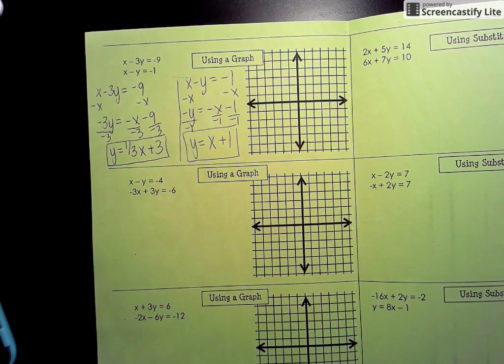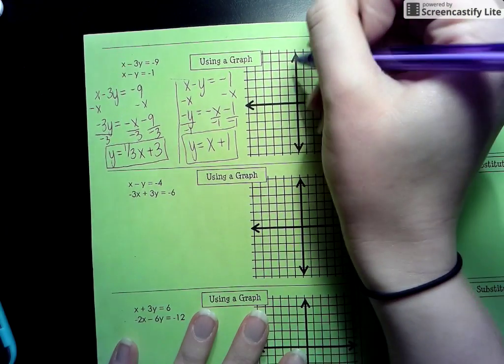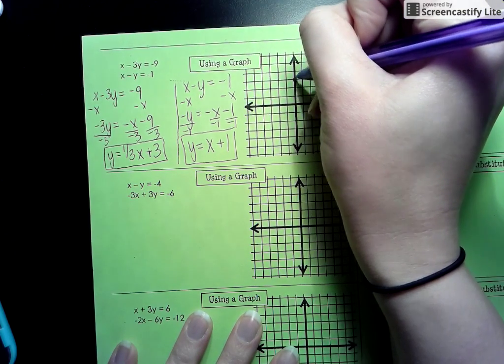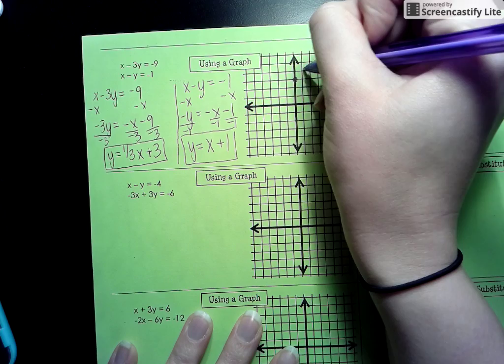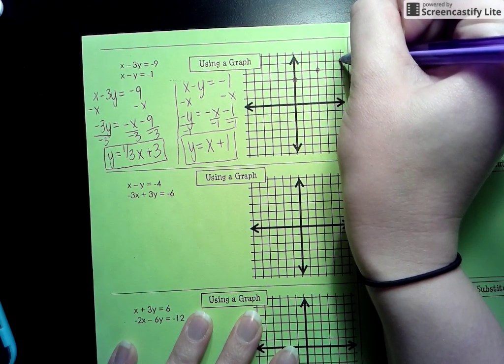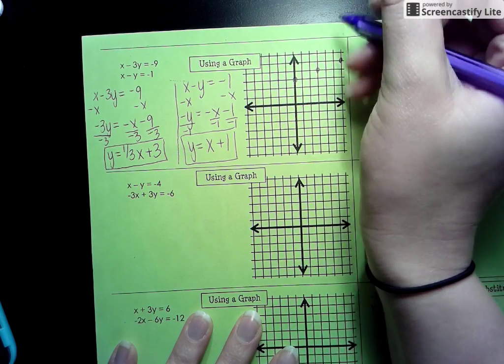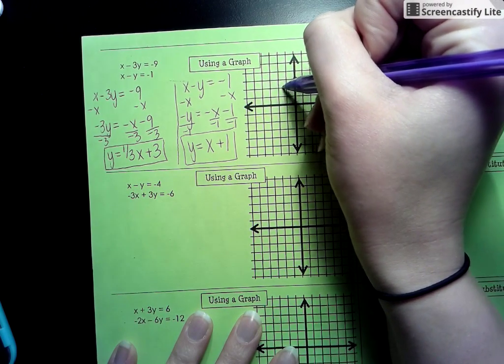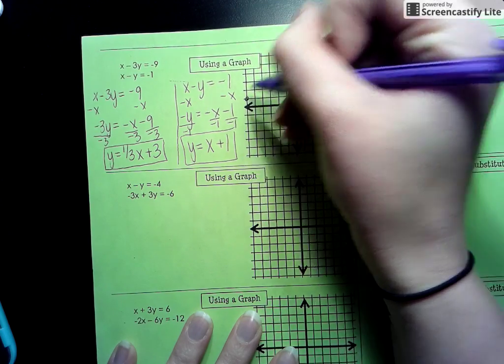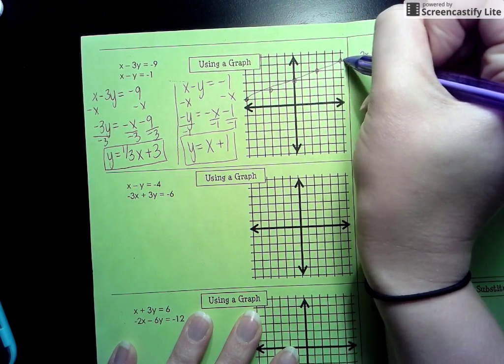So now I'm going to use my first equation to plot my first line. And what I'm going to do is go to my y-intercept, which is 3. So I'm going to go up 1, 2, 3. And I'm going to go up 1 to the right, 1, 2, 3. Up 1 to the right, 1, 2, 3. Down 1 to the left, 1, 2, 3. So that's my first line.